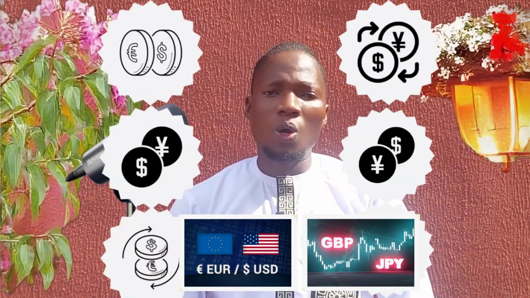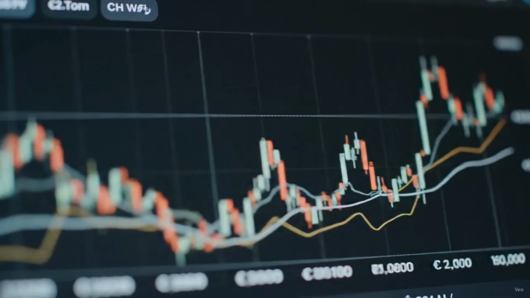The first is called the base currency, while the second is called the quote currency. The exchange rate tells you how much of the quote currency you need to buy 1 unit of the base currency. If EUR/USD is 1.2, it means 1 euro is equivalent to 1.2 US dollars. So if you are buying EUR/USD, you are buying euros and selling dollars at that rate.